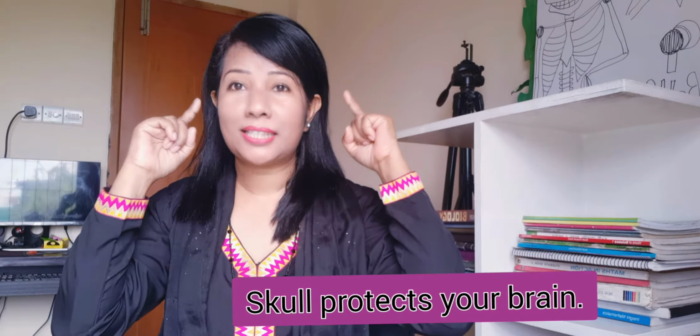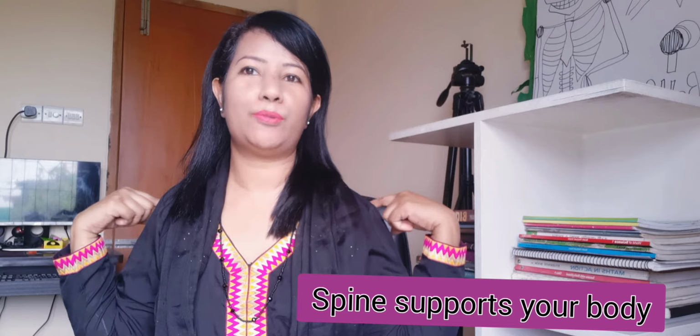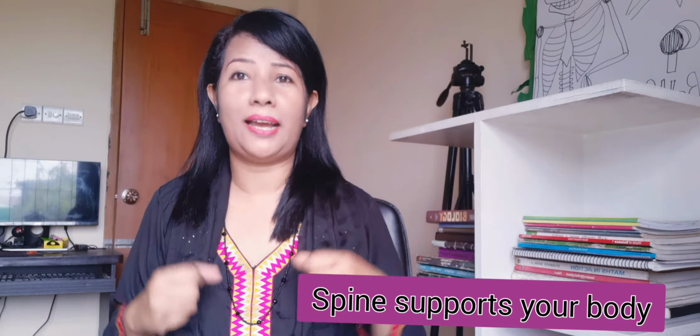Your skeleton has four main parts. Number one, that is the skull. The skull protects your brain. Number two, that is the spine. The spine, that is the backbone, supports your body, and it is made of lots of small bones called vertebrae.